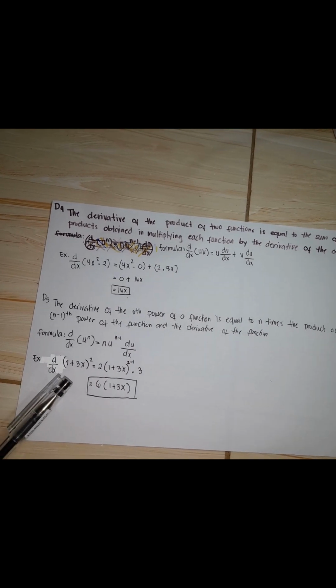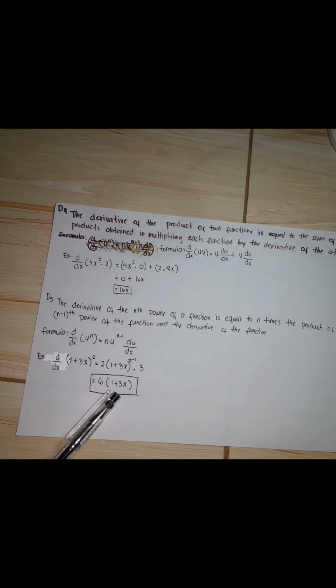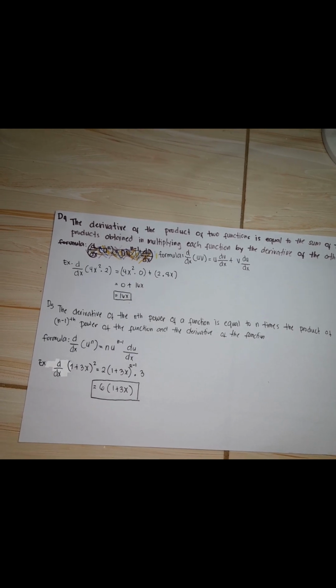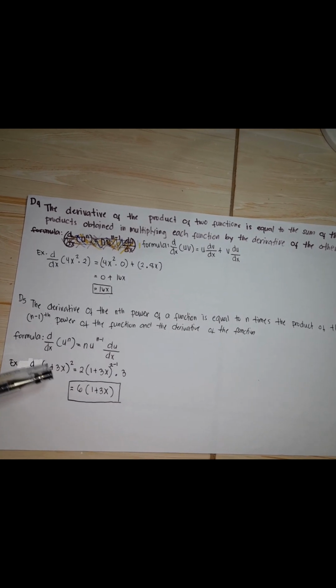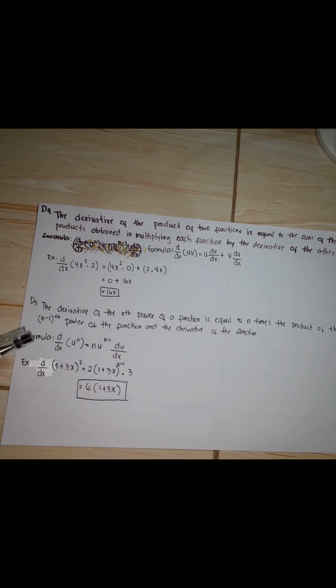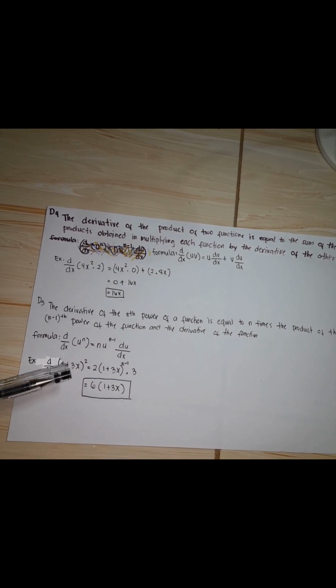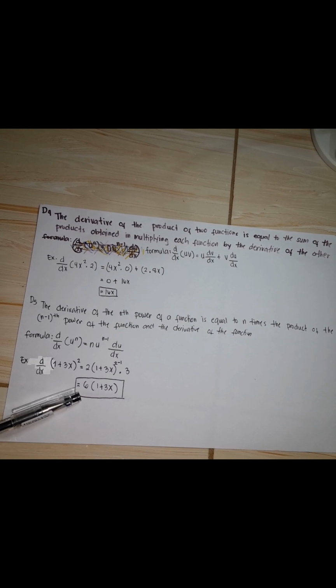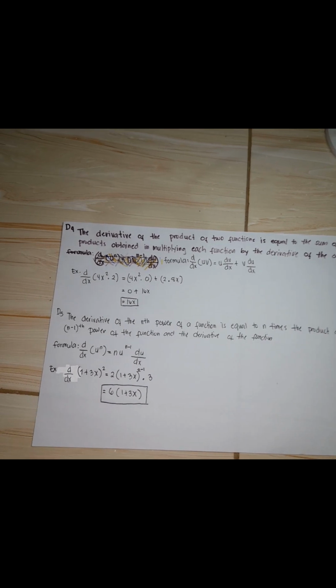So let's solve the problem. So 2 times 3 is 6. Then copy the 1 plus 3x. So dili na nato siya ma-solve. So this is the final answer. So the derivative of 1 plus 3x raised to the power of 2 is 6 times 1 plus 3x. So next topic, we're gonna go to the integration.